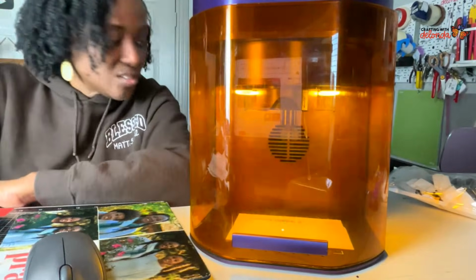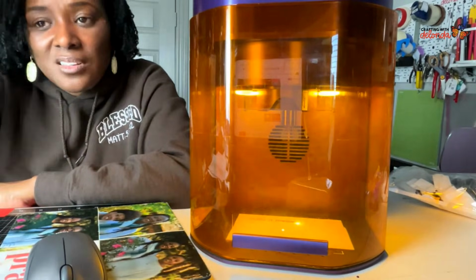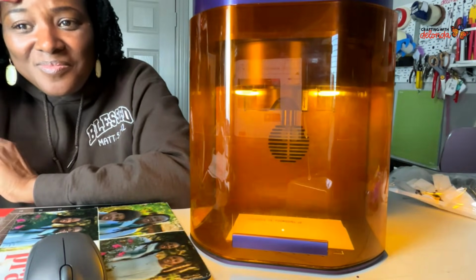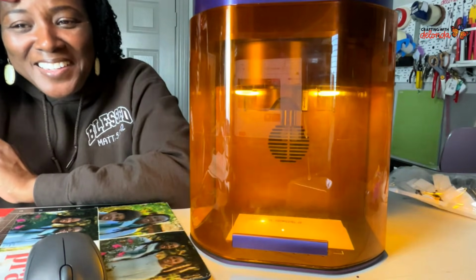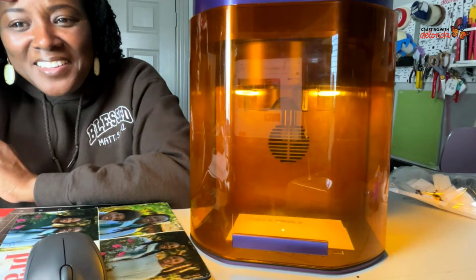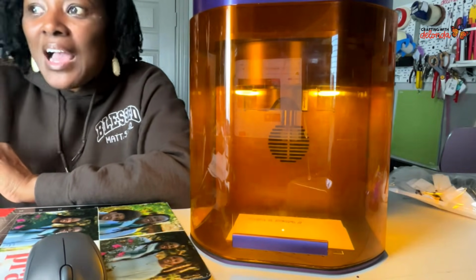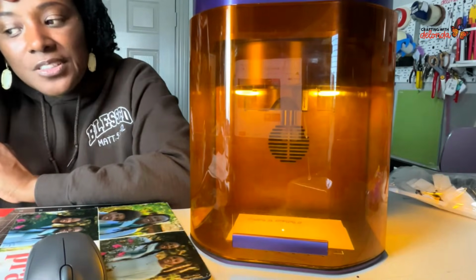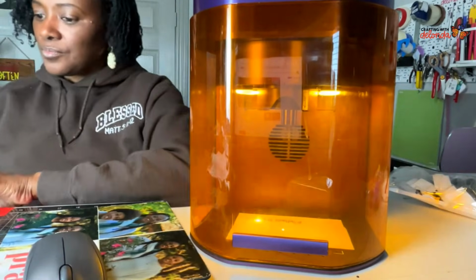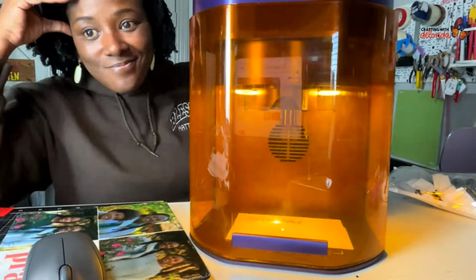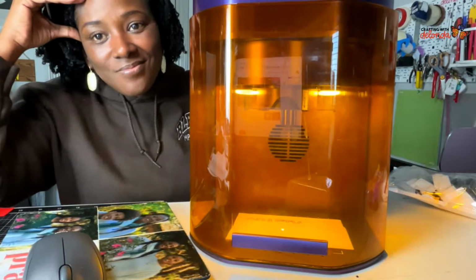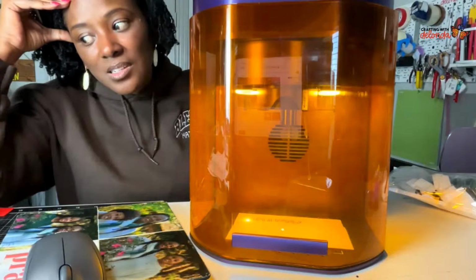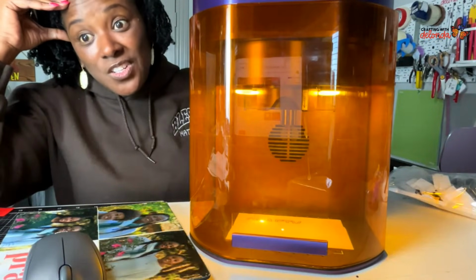The small little air purifier. But I have 3 air purifiers. I just have one for each. All right. We're almost finished.